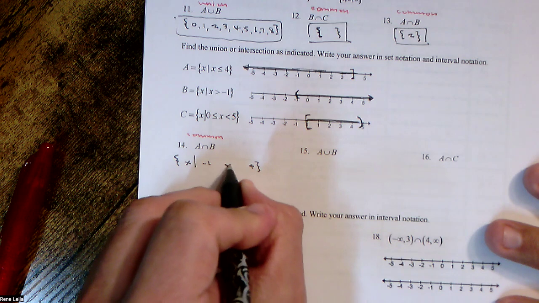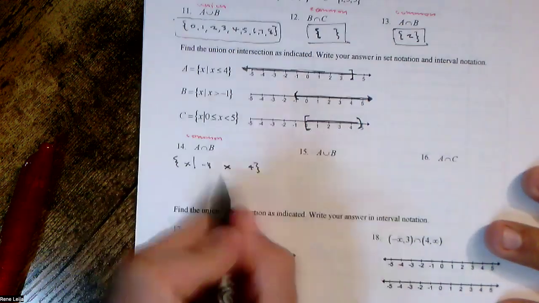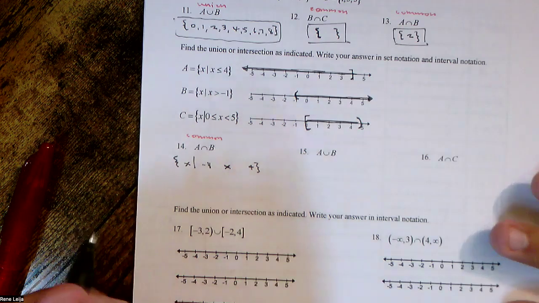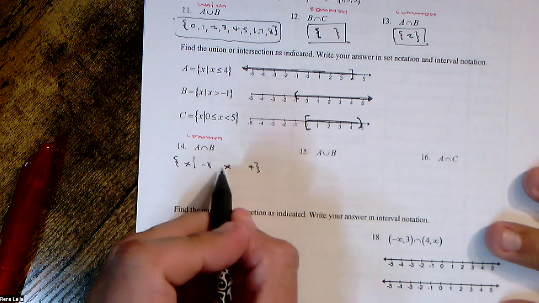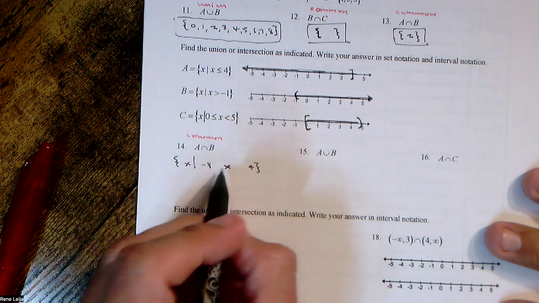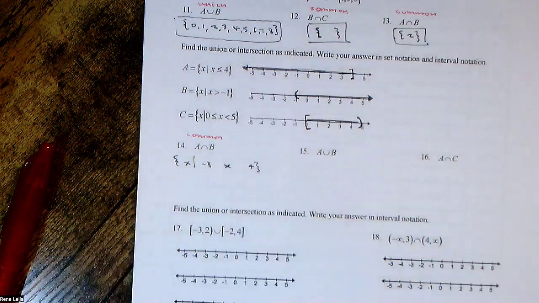Now I need to figure out what am I going to use. Now for when you have, this is called a 3-part inequality. So when you have this inequality, you want to make sure that the smaller numbers are on the left, the larger numbers on the right, and your inequalities have to be less than or a less than or equal to.